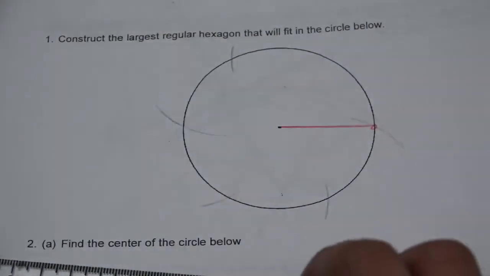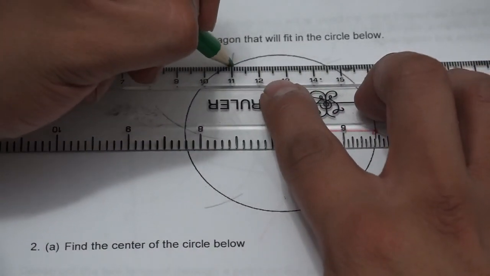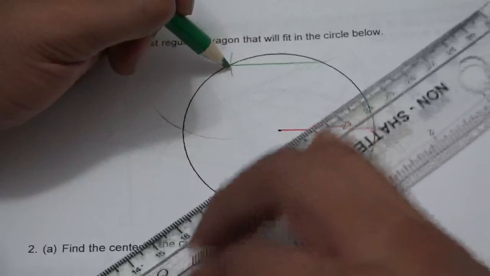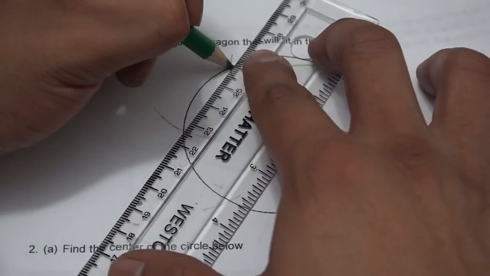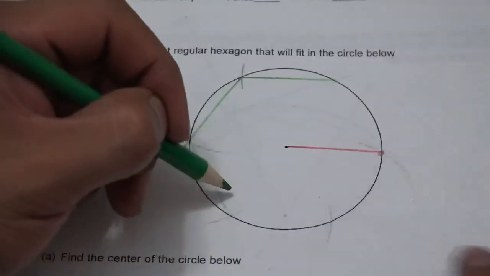Okay, that's it, right? Then connect this point with this point right here, this one right here, this one right here.